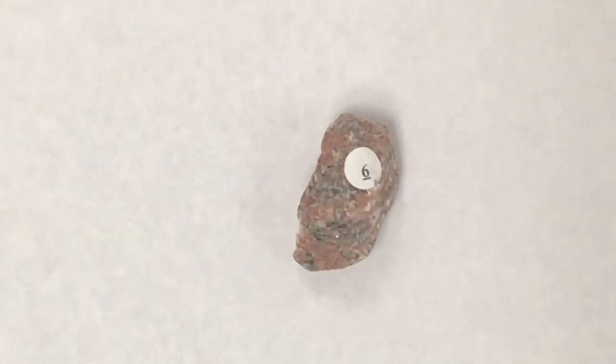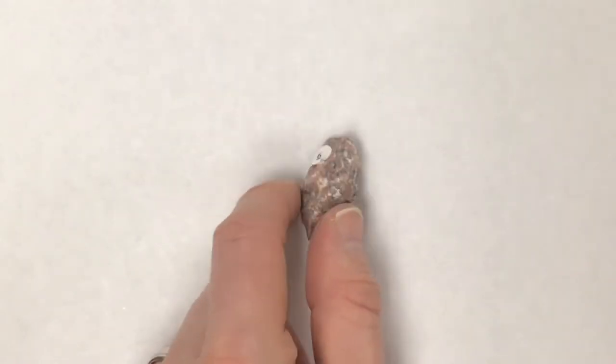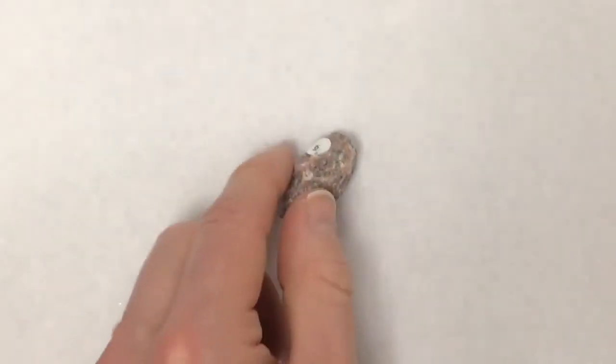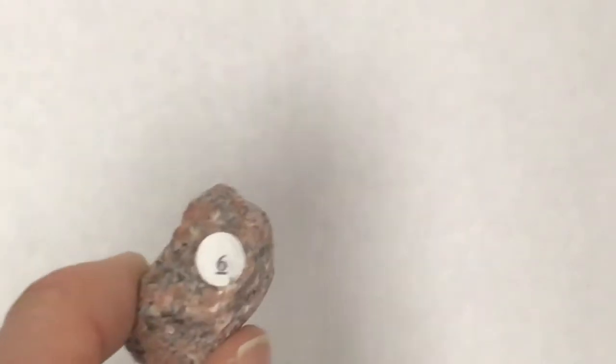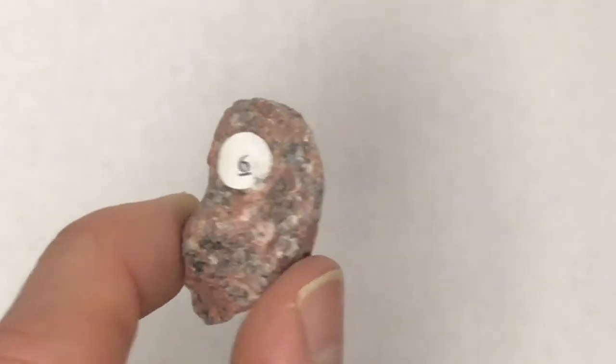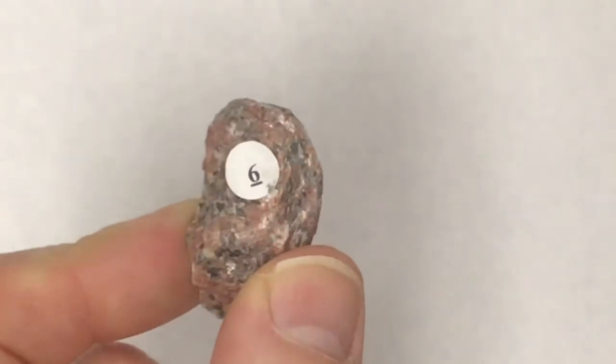All right, this one is going to be rock number 6. So if you look at the colors here, you can see you've got pink and black and white, and you can see there are different sized crystals that are kind of stuck together. Okay, so that's rock 6.